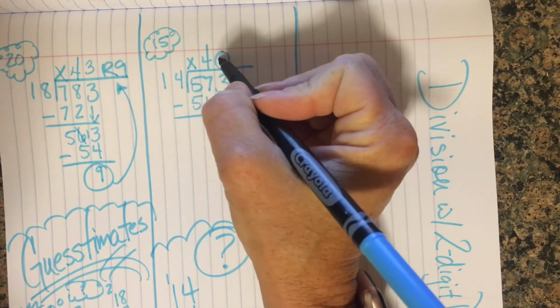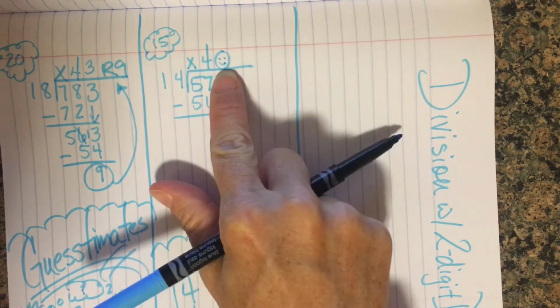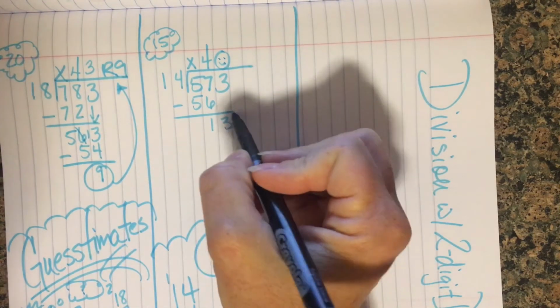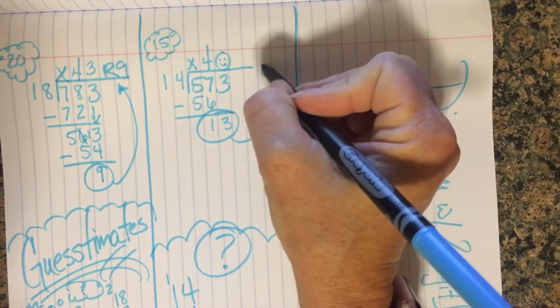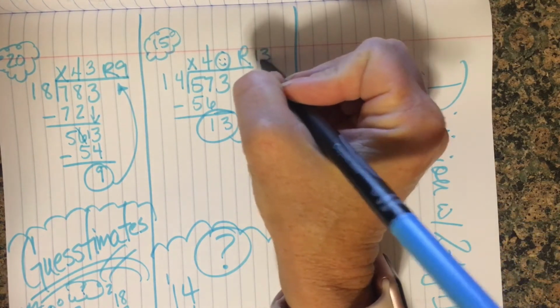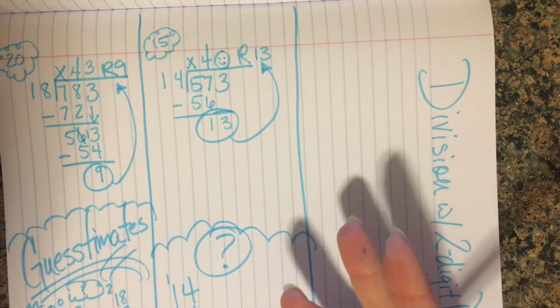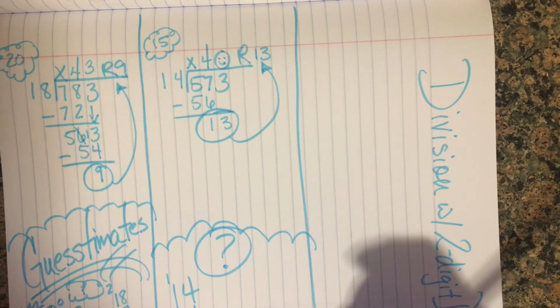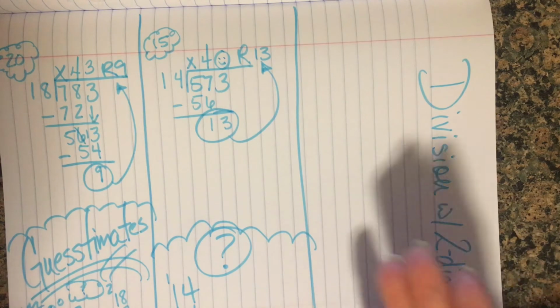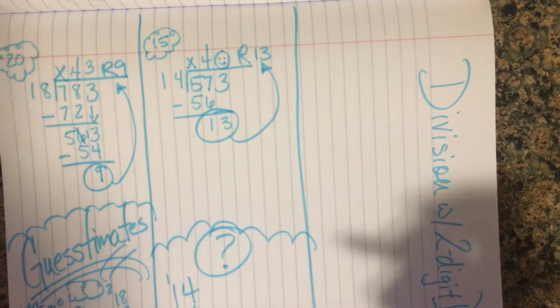This needs to be a 0. The 0 problems are the ones that throw you guys off. Make sure you're putting a 0 there, and whatever's left comes up to the top, and it's a remainder of 13. I'm going to give you 3 problems to write down, and I want you guys to pause the video, work through them, and then play them back and see how you do.